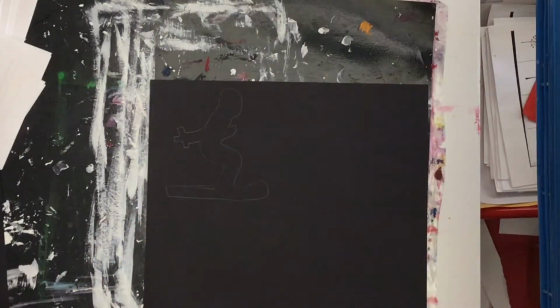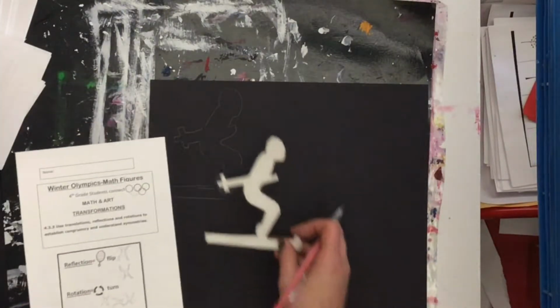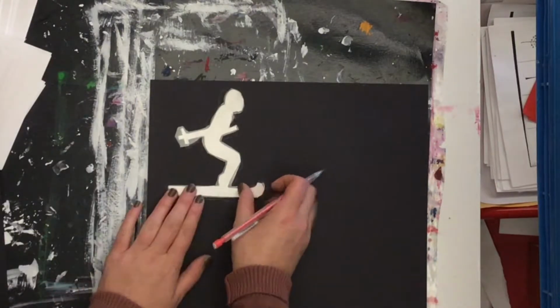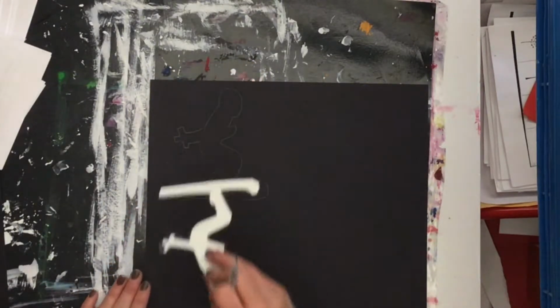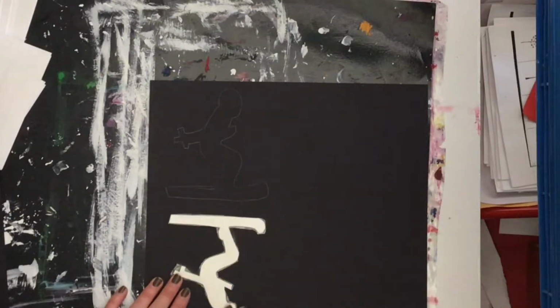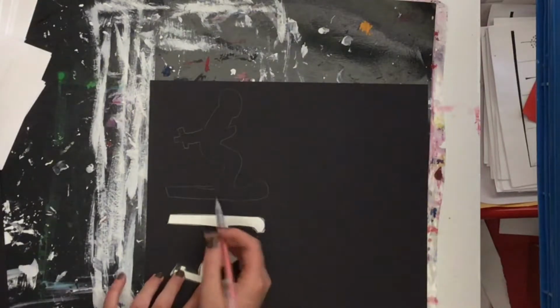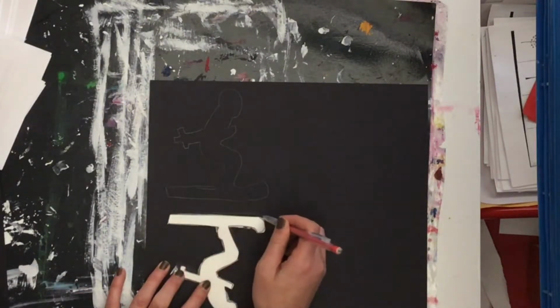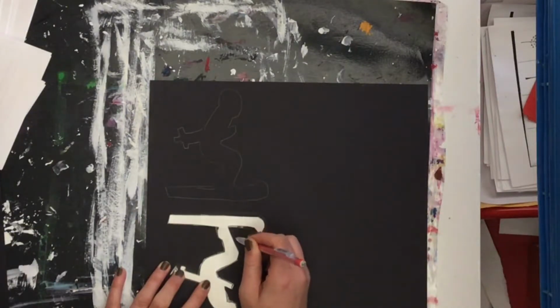So now I'm going to do my first transformation, which is a reflection. I take my original figure and I'm going to flip it over. That's what a reflection is. So now I see the back side. I will then just trace it again where I flipped it.